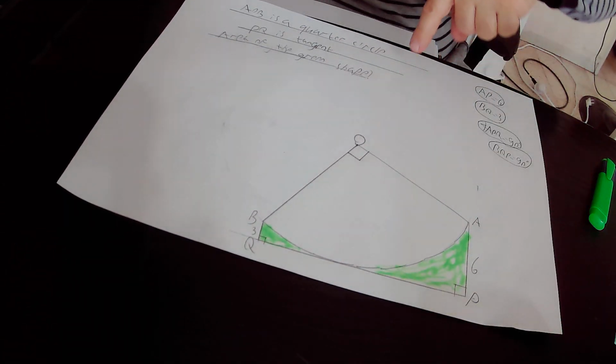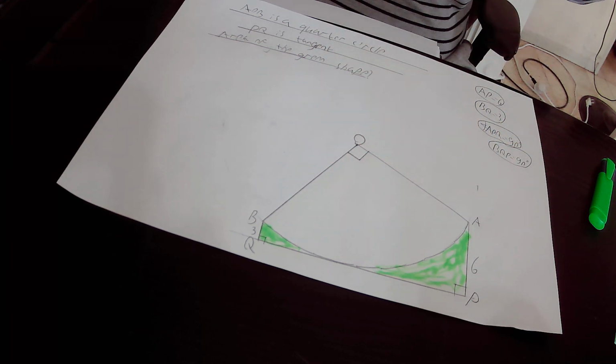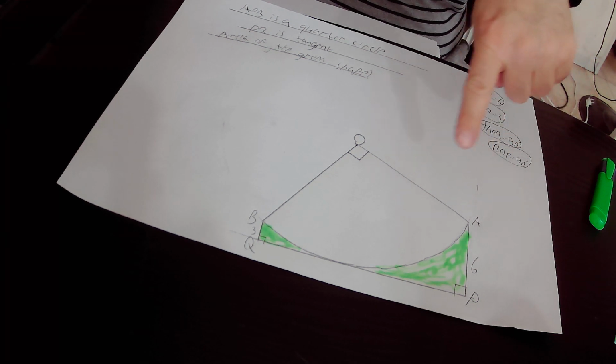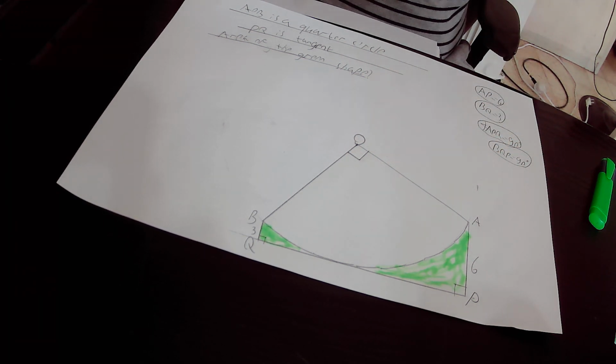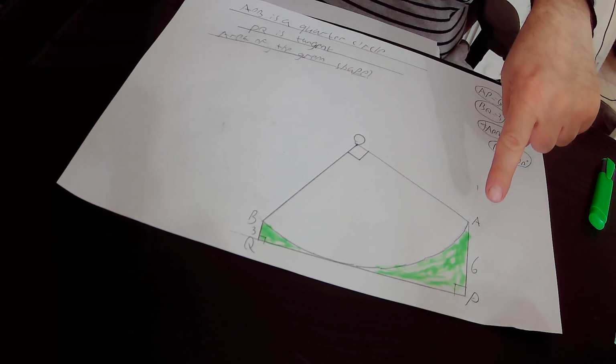And now in this lecture we'll find out the area of the green shape. In the drawing we have a quarter circle, AOB is a quarter circle, and we also have tangent QP that is tangent to this quarter circle here at this point. BQ equals 3 units in its length, AP equals 6 units in its length.